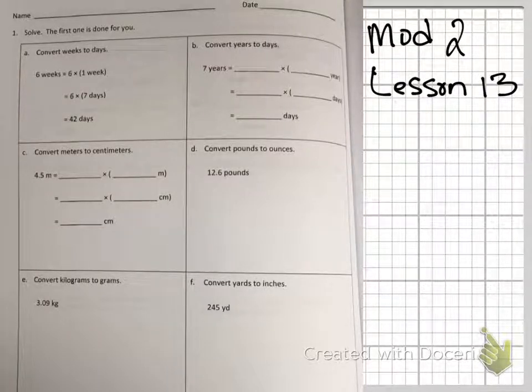All right, today we're talking about Module 2, Lesson 13, homework. The objective for Lesson 13 was to use whole number multiplication to express equivalent measurements. So we're going to be converting bigger units into smaller units.